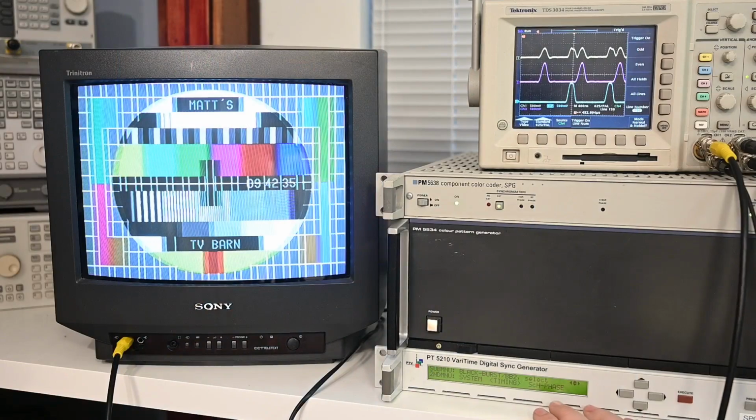Now what we need to do to start lining this up is go into the timing menu. There's three settings here: vertical, horizontal, and T, which is basically the timing within a line, so that's the horizontal phase. Now this is the only one we need to adjust because our error is relatively small here.